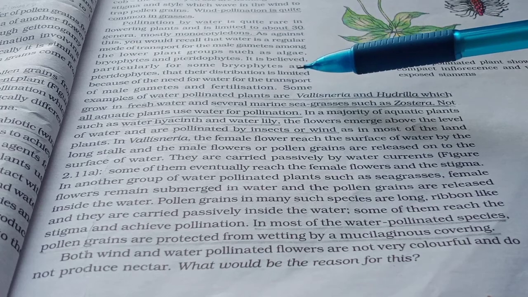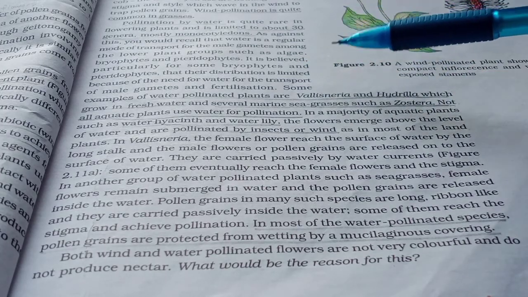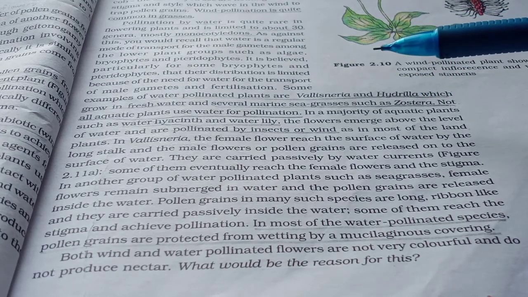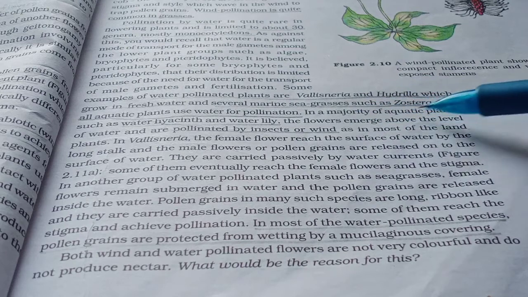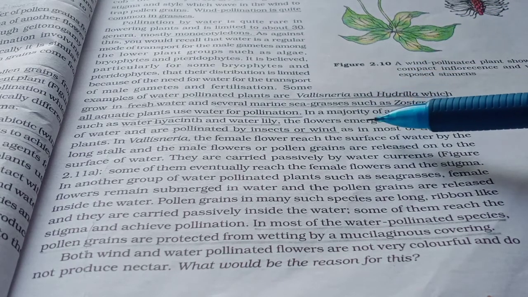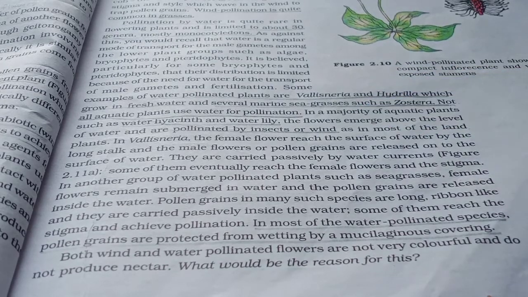Some examples of water-pollinated plants are Vallisneria and Hydrilla, which grow in fresh water, and several marine seagrasses such as Zostera. Not all aquatic plants use water for pollination. Remember this well, not all aquatic plants use water for pollination. In a majority of aquatic plants such as water hyacinth and water lily, the flowers emerge above the level of water and are pollinated by insects or wind, as in most land plants.